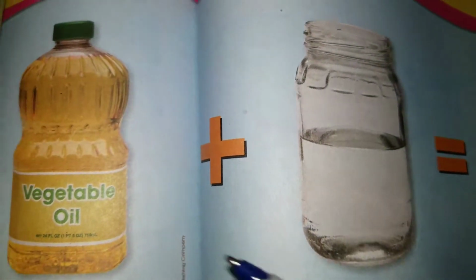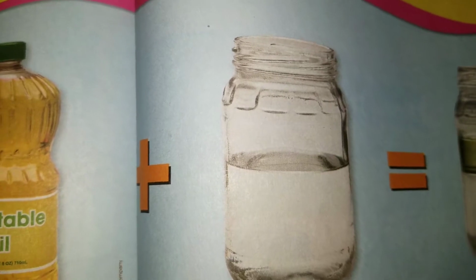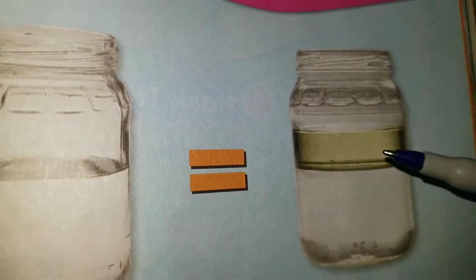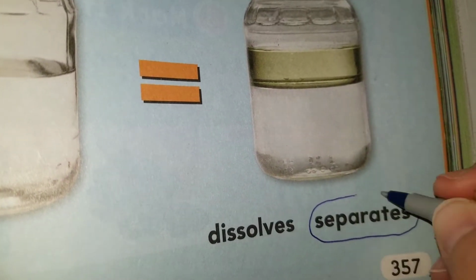Now, let's see what happens to the oil. We already saw it. When we put vegetable oil or cooking oil into a container with water, does the oil dissolve? No, it separates from the water. So we're going to go ahead and circle the word separate.